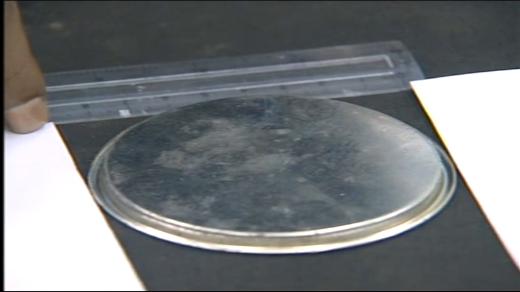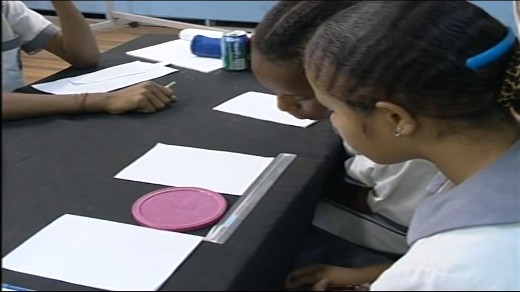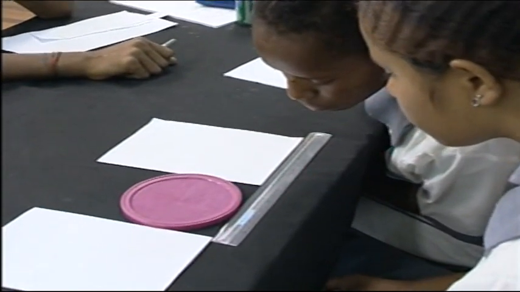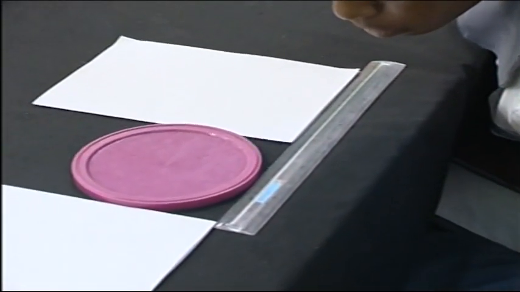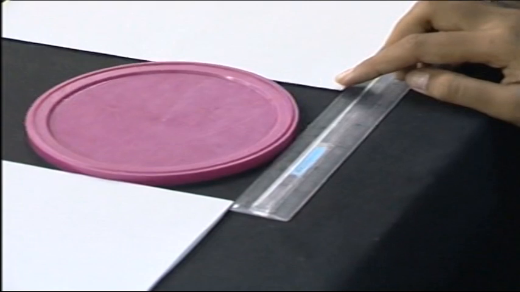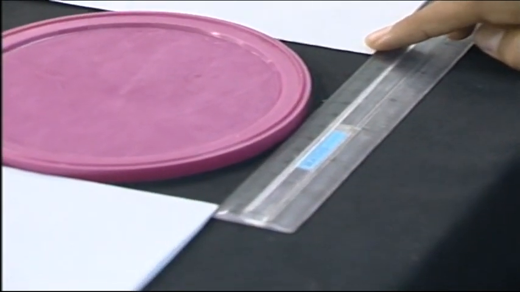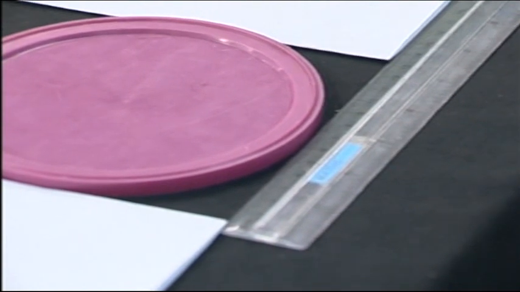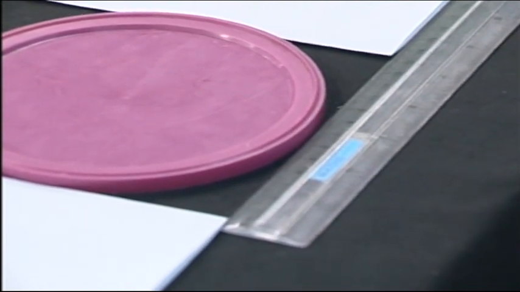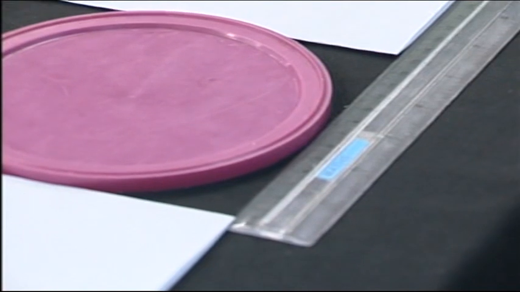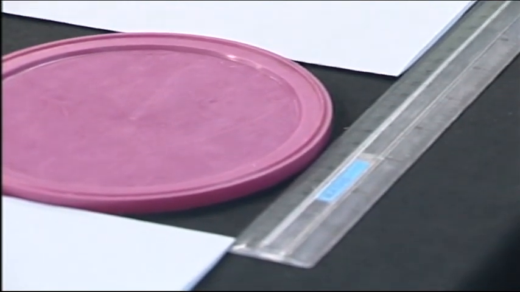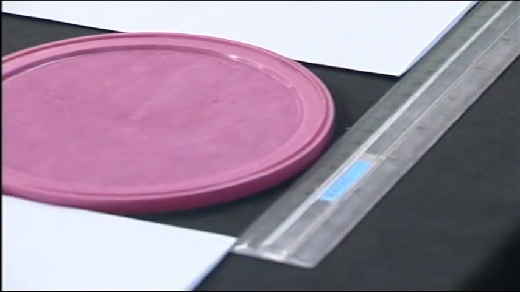Where is it pointing to? Very good. Some of us are following the instruction and we have got our measurements correctly. Okay, you write the reading down where it says the measurement for the diameter of the circular object. Write the answer down.